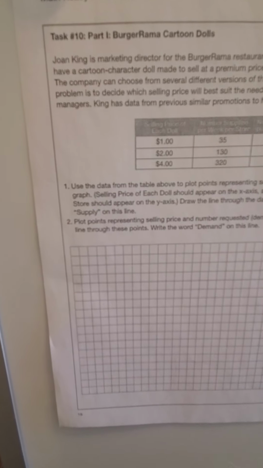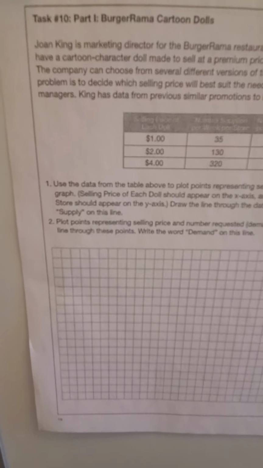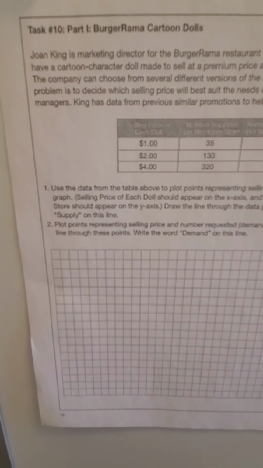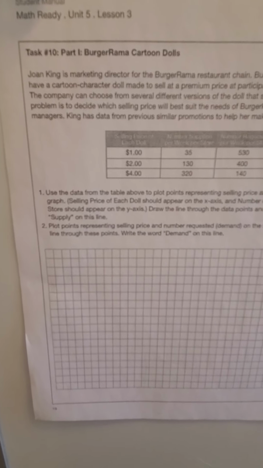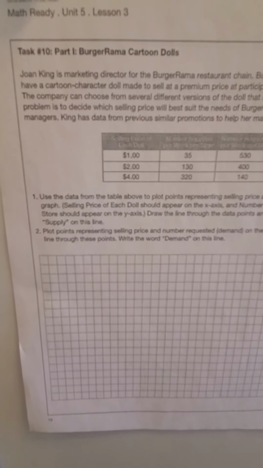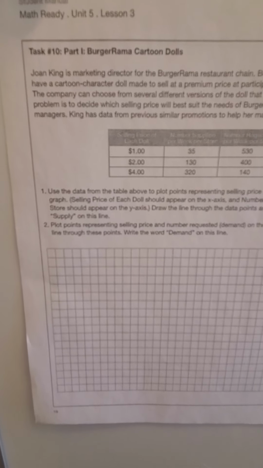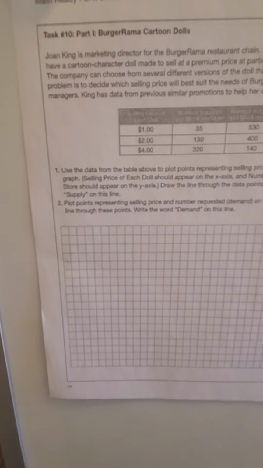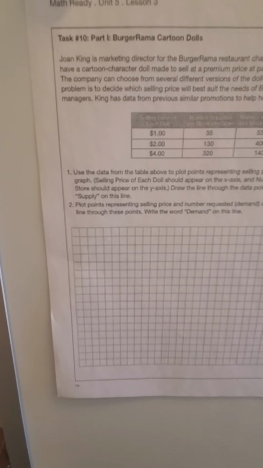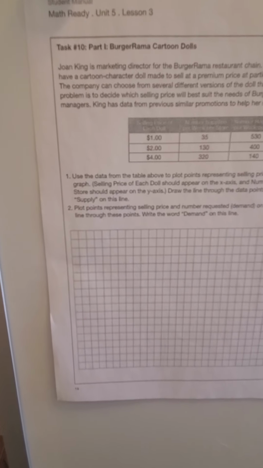Okay, so this one I really like. I wish we were in class to do this, because this gets into supply and demand. Now, I know some of you probably don't want to hear those words after you survived economics, but supply and demand are really important, especially if you're going to own your own business. Okay, so just in a nutshell, they're wanting to sell dolls, and they're trying to figure out the best price to set for the dolls.